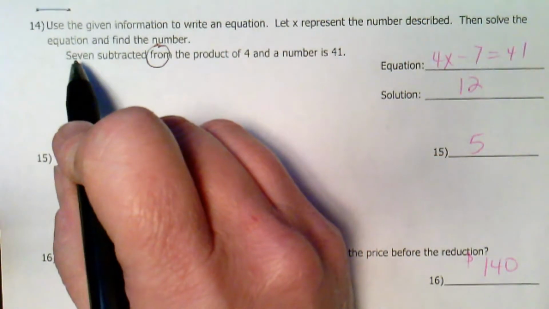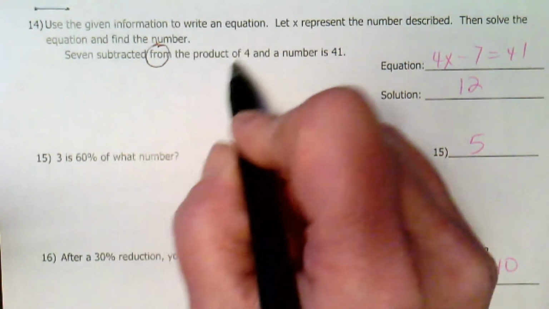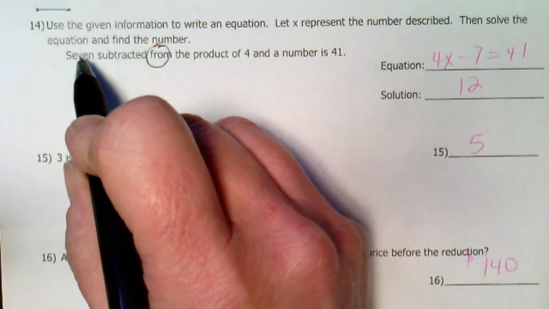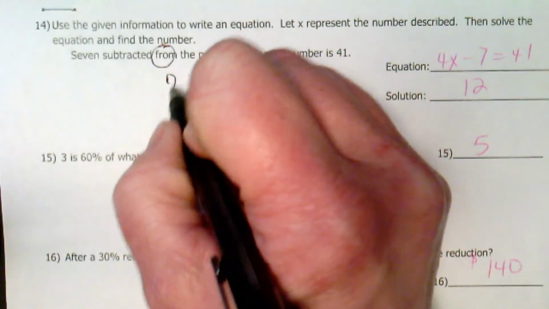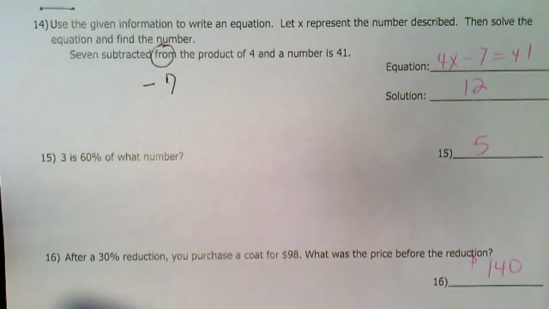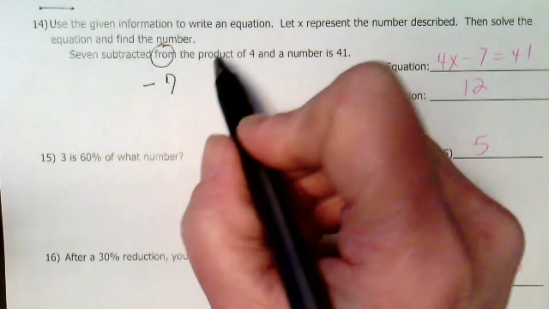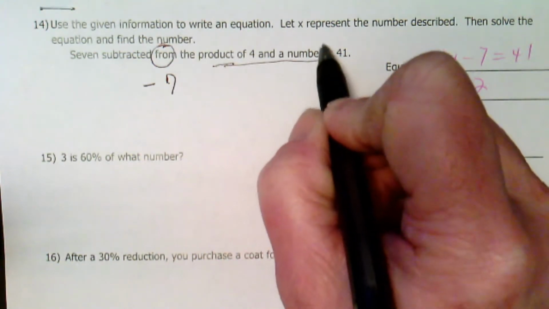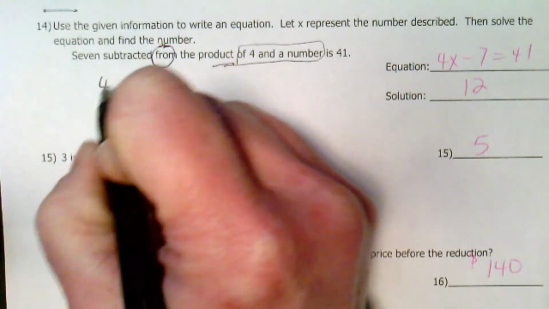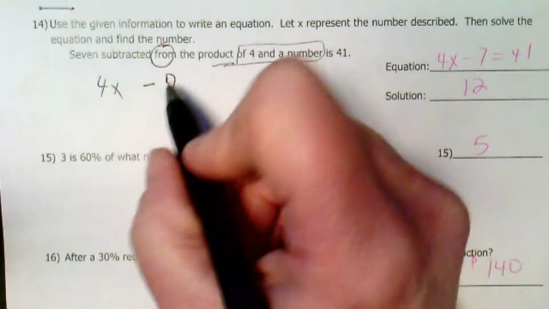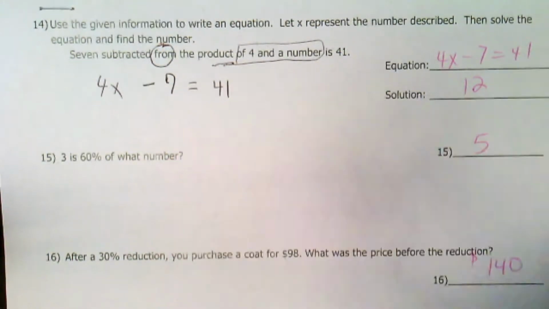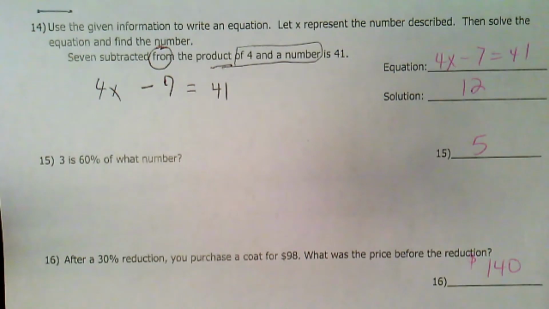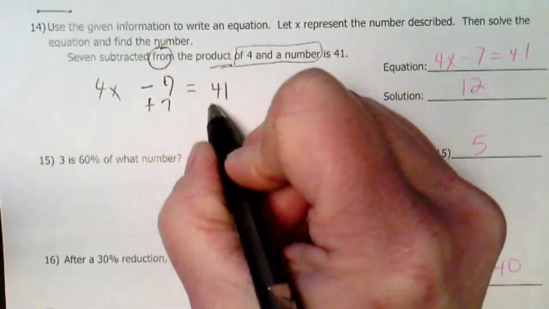So instead of doing 7 minus, we're going to put this first and then minus 7. So 7 is subtracted from, and then product means multiply, so they're going to do the product of 4 and a number, so we don't know that number. And then is equals, so there's our equation, and then we'll solve it.